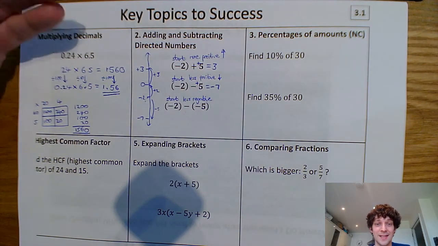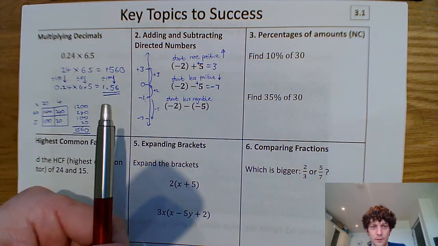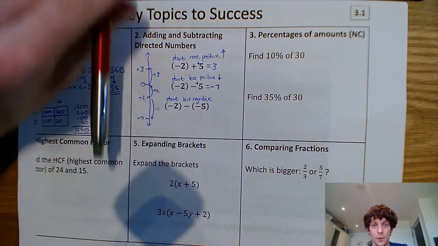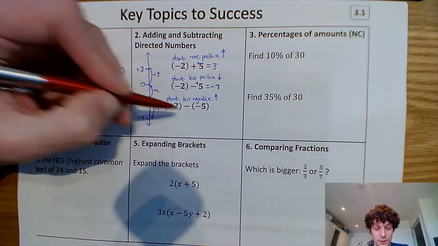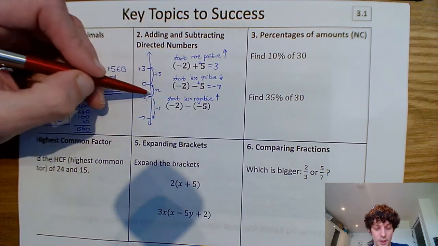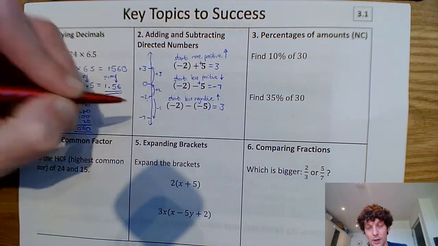If I'm getting less negative, I want to go up the number line. Going down the number line is getting more negative, so going up would be less negative. So I'm starting at negative 2, I want to go 5 up the number line. And we already did that above, I'd end up at positive 3.